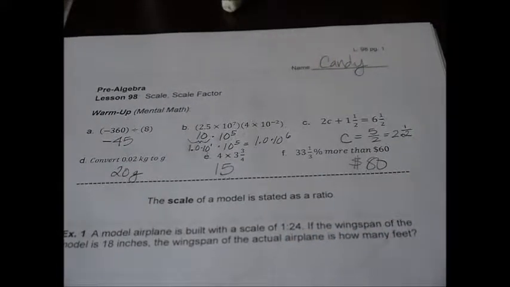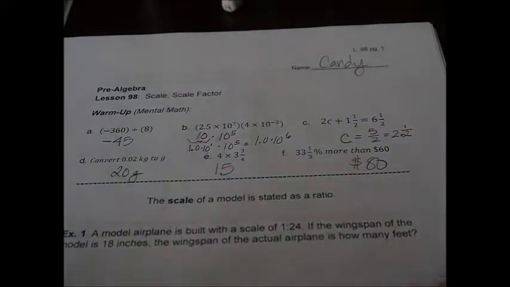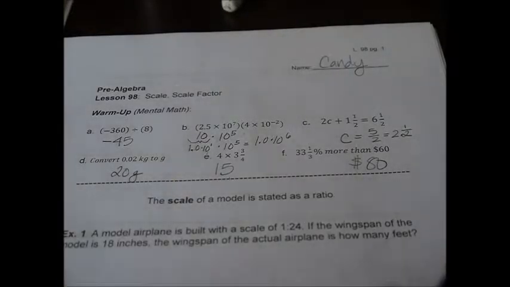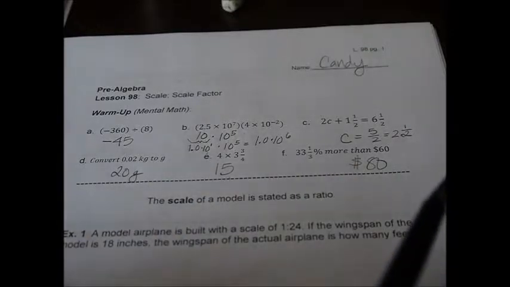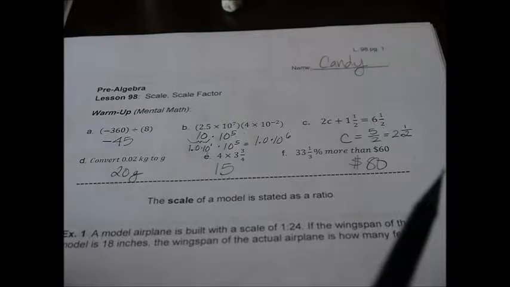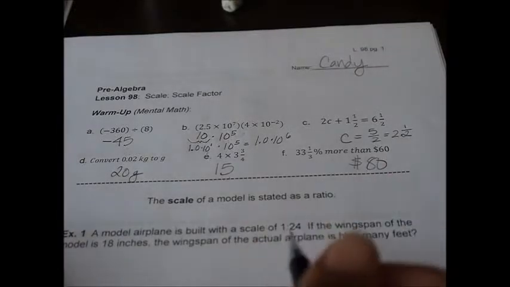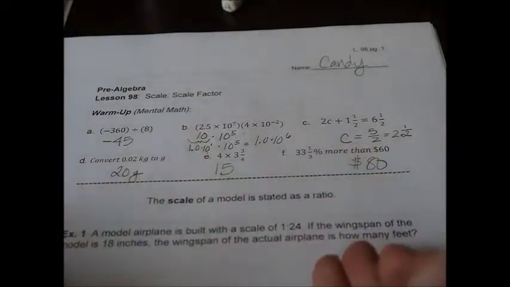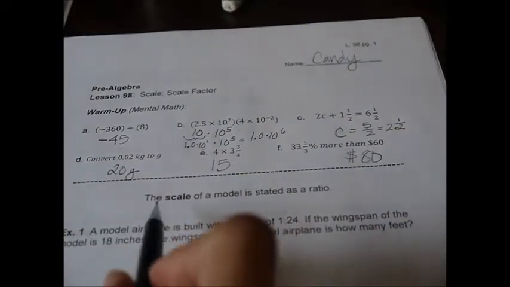Okay, now we're going to jump into the lesson. We're going to talk about scale. Now yesterday, we did similar triangles and how it's the same shape, different size. And we also use this idea for scale models and scale drawings, especially in floor plans and building buildings, because if you want to draw something out on a piece of paper, you need to shrink it down to fit on your piece of paper. And so we use a scale.